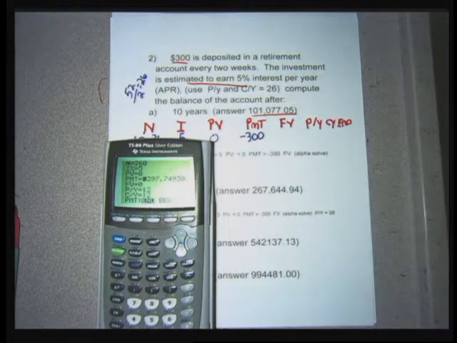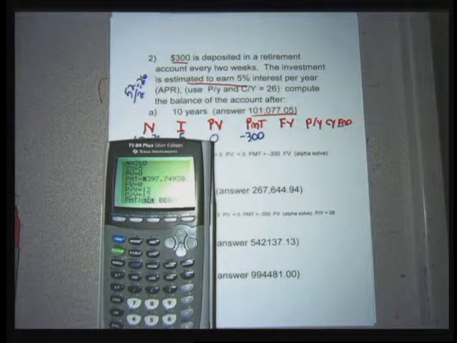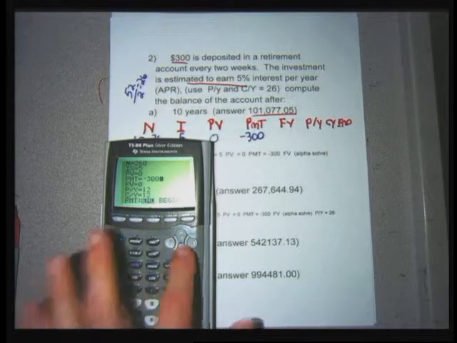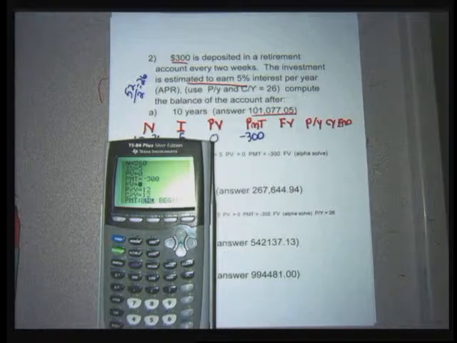The PMT is going to be reserved for making consecutive equal payments. In this case, I'm going to put minus 300 for the PMT. If you put positive 300, you're going to get the same numerical answer. It's going to have a different sign. But generally, financial calculators like me to attach signs to numbers, minus if I'm depositing and plus if the money's coming to me.